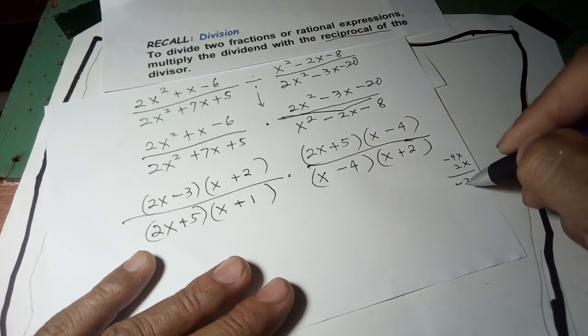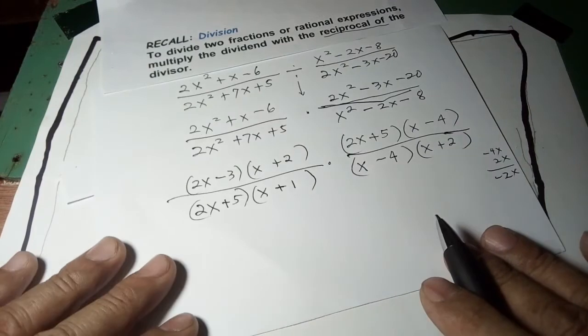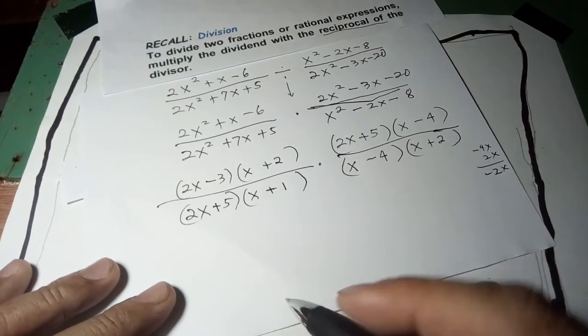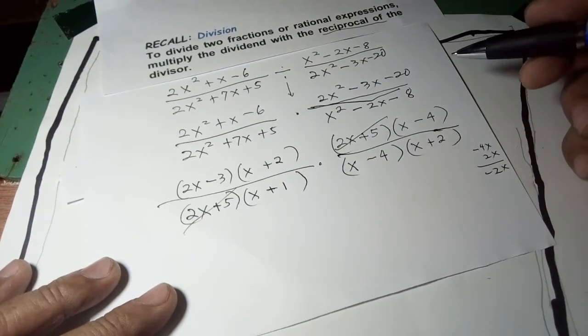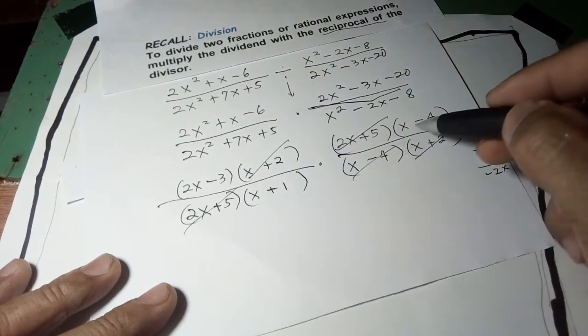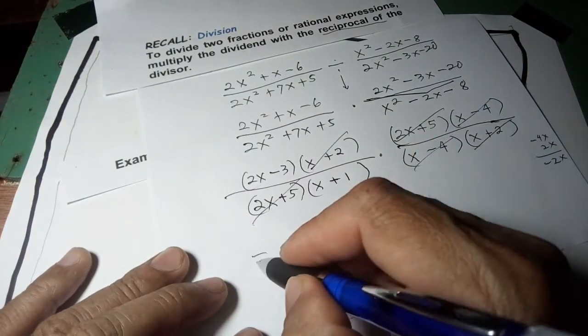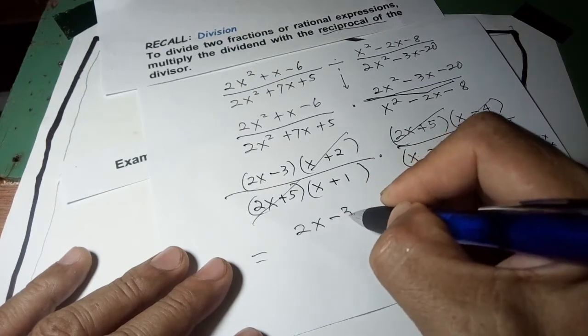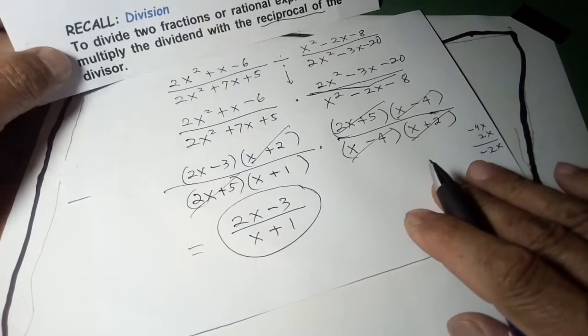Add, negative 2x, which is the middle term. After that, cancel out common factors. We have common factors here. What else? Another common factor. Another common factor. So what is left is only 2x minus 3 over x plus 1. So this is the answer.